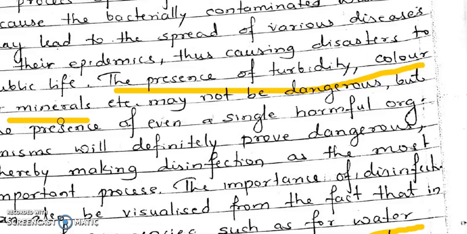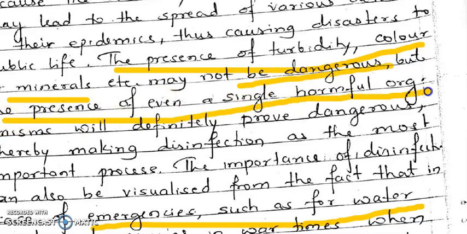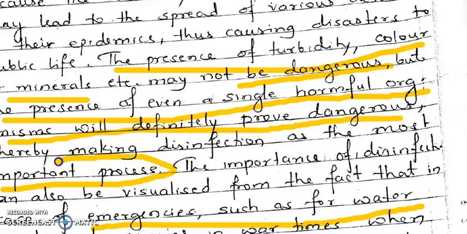You have seen there are some diseases called water-induced diseases, which people get because of drinking water contaminated by minerals, but usually when they consume it for a long term, right? So the presence of turbidity, color and some amount of minerals may not actually be dangerous, but even if a single microorganism or a harmful disease causing organism is present, it can prove dangerous. Therefore disinfection is a very important process. So only after the water becomes totally free from microorganisms is it safe to drink, right?